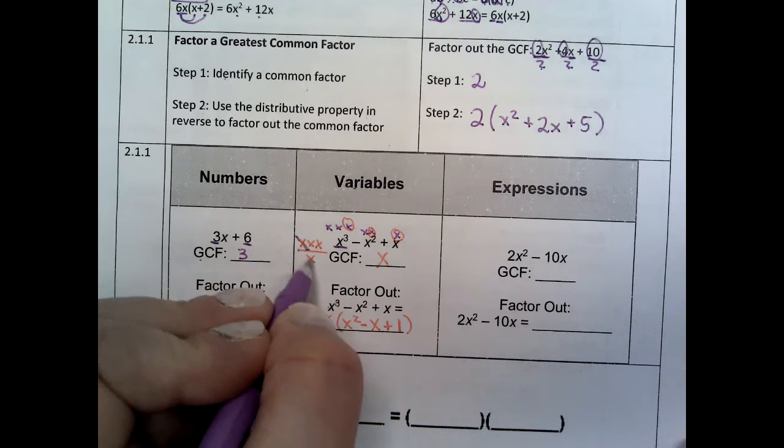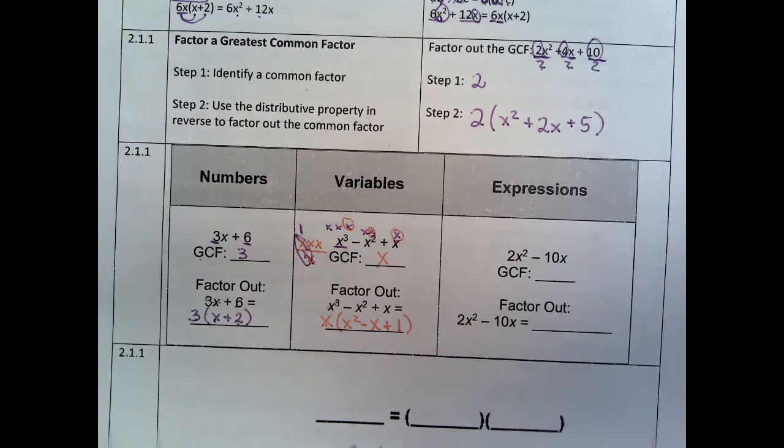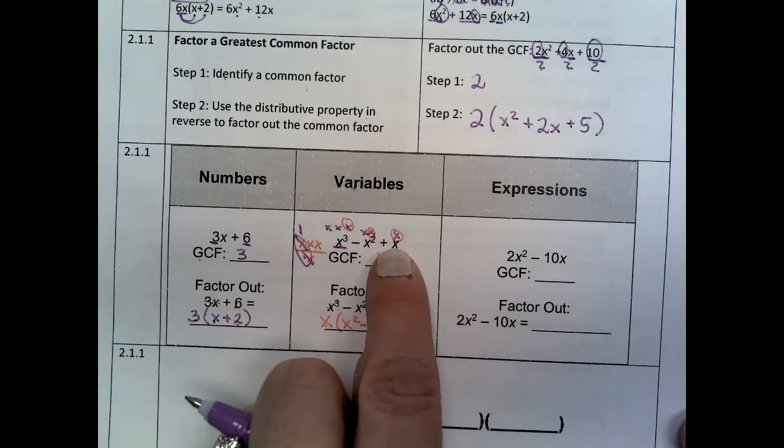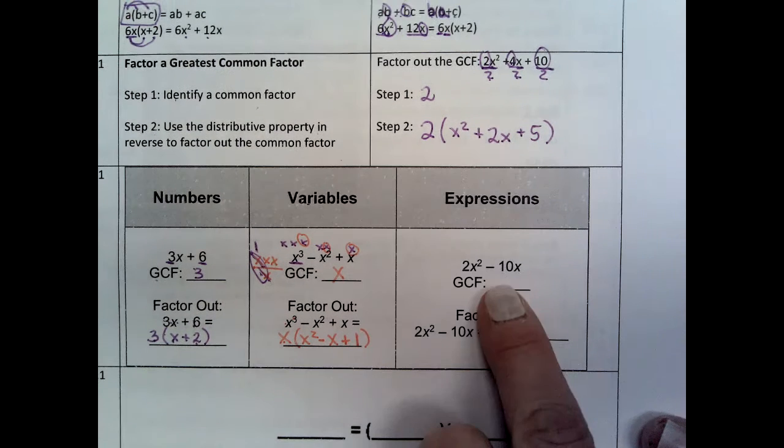And so yes, I'm taking 1 out, but I'm really dividing by itself and getting the number 1. So here, when I take an x and I divide by itself, I get the number 1. Okay, now let's look at expressions.